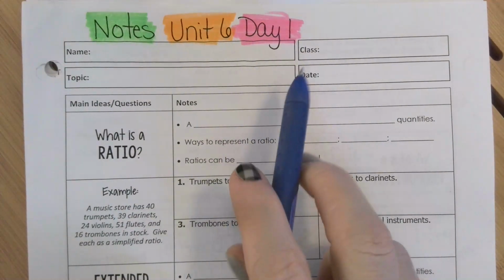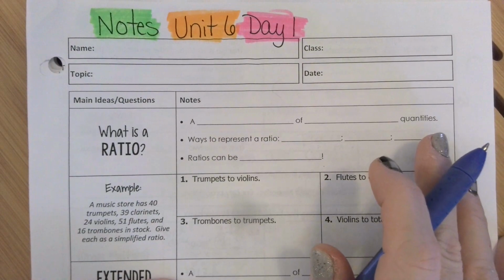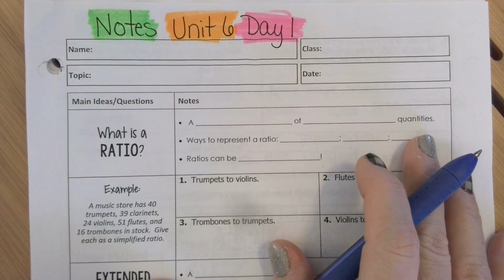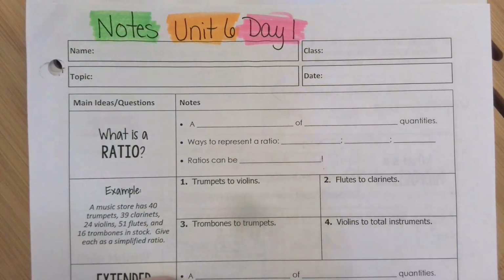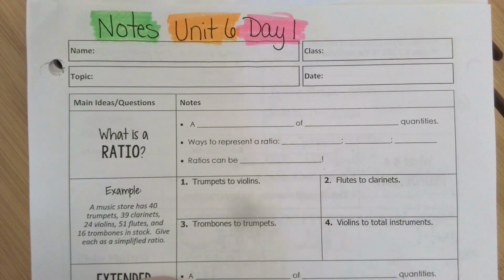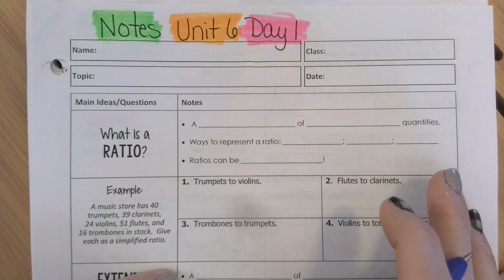This is a short unit, it's only 4 days, and we're going to fly right through it and have a test very quickly. So be sure you're staying on top of things, doing your notes daily, not falling behind because there's not going to be much time to get caught up.